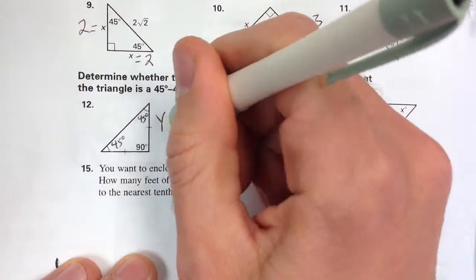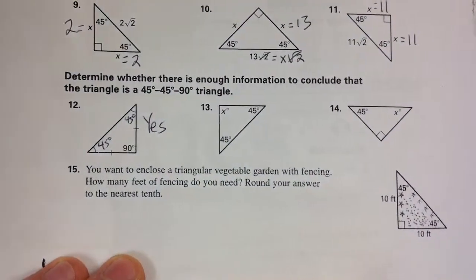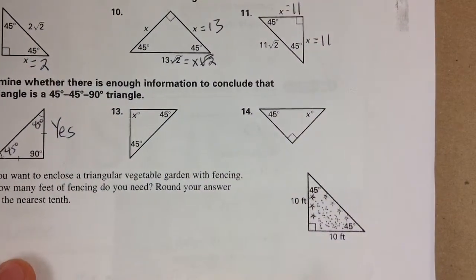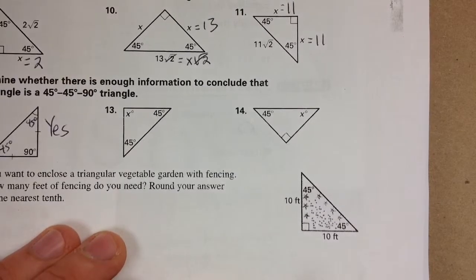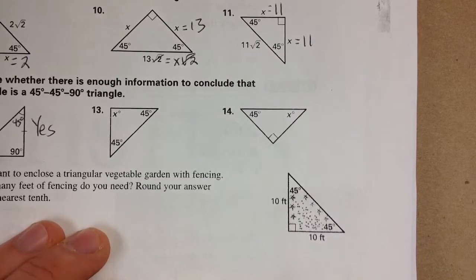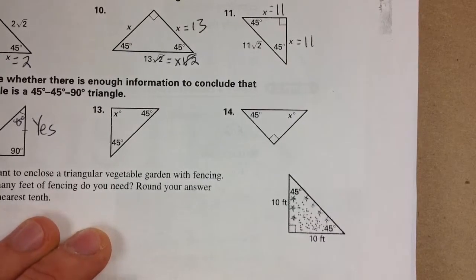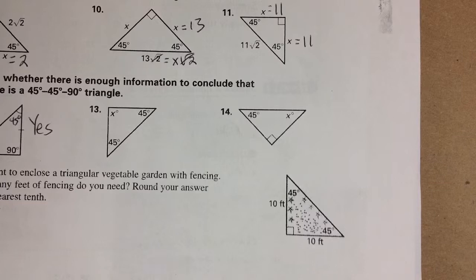Nikki B, 13, do we have enough information to conclude that it's a 45, 45, 90? Yeah, but you can't really assume that x is 90 because there's no box. So you would have to do 45 plus 45, which is 90. And then 180 minus 90 is 90.